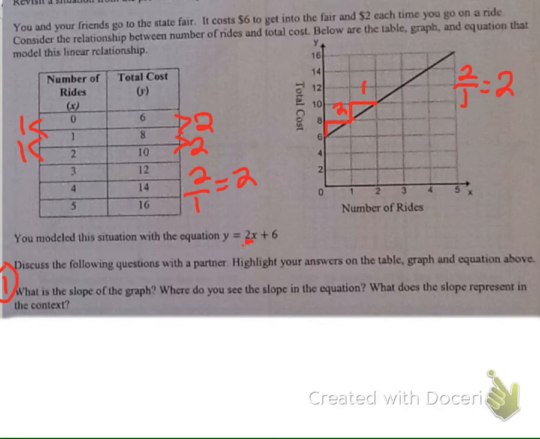Okay, so you should show on your paper, I want to see in order to get full credit that you showed on your graph how to find the slope or the constant rate, and then in your table how to find the constant rate, and circle or highlight in your equation the constant rate of 2. So slope equals 2.